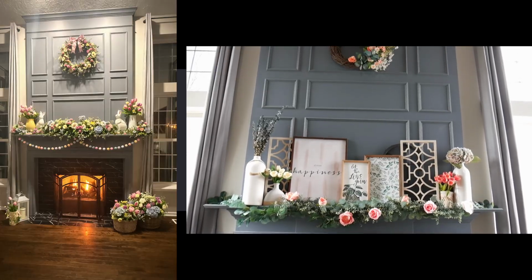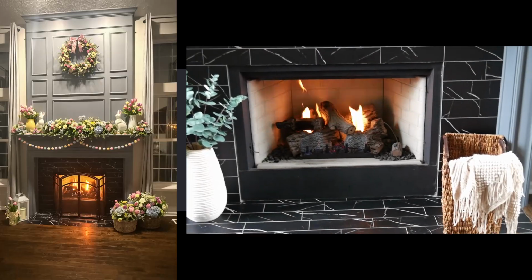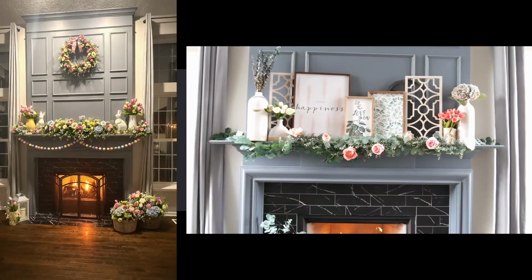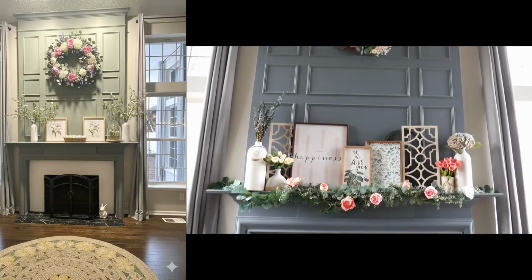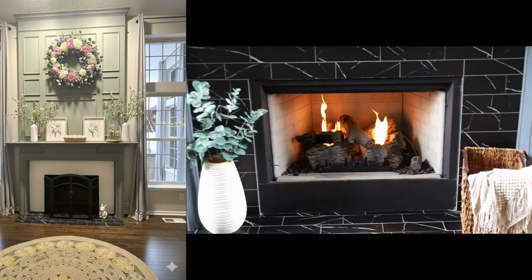I did like certain elements of the design, but like I said, what I found was that when I asked it just to decorate for spring, it was very Easter feeling. There were a lot of bunnies everywhere. And then when I said decorate based off of current trends, I feel like it did a better job.